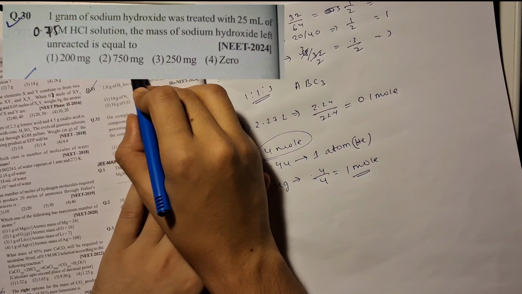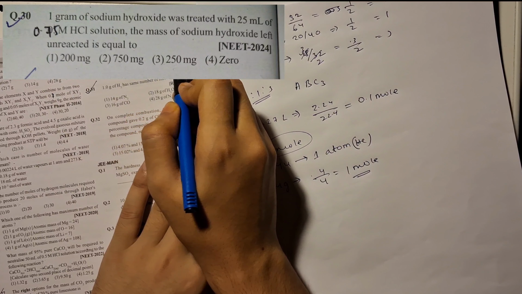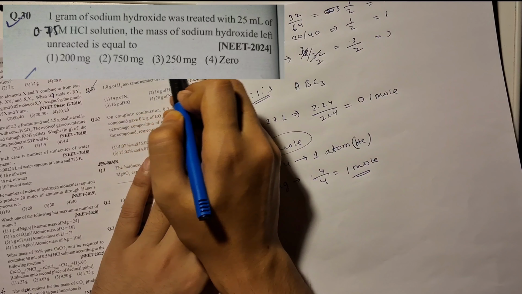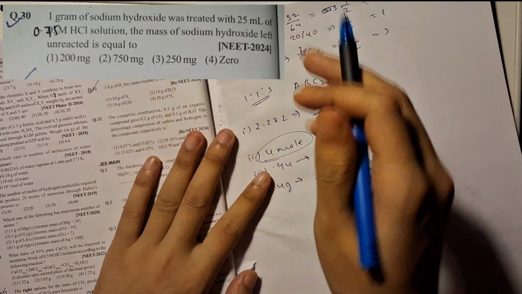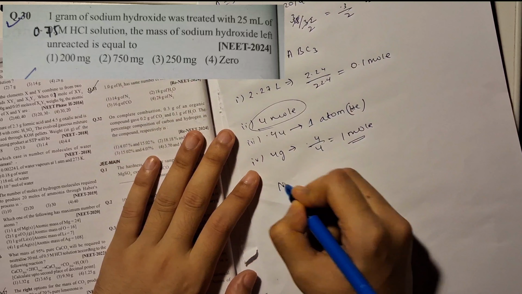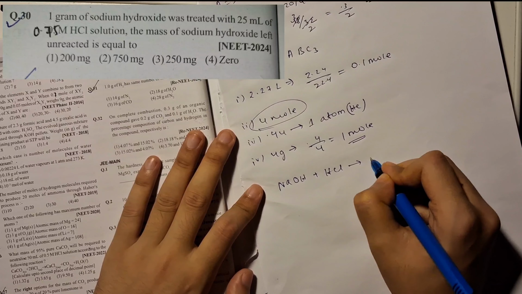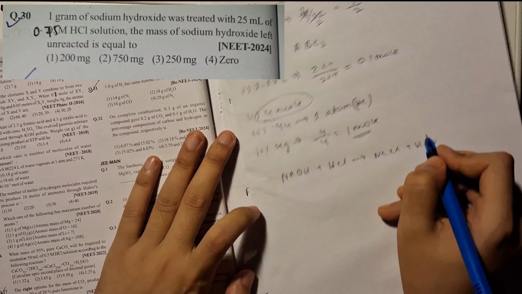1 gram of sodium hydroxide was treated with 25 milliliter of 0.5 M HCl. The mass of sodium hydroxide left unreacted is equal to, okay, इसका रिएक्शन होगा NaOH plus HCl gives NaCl plus H2O.